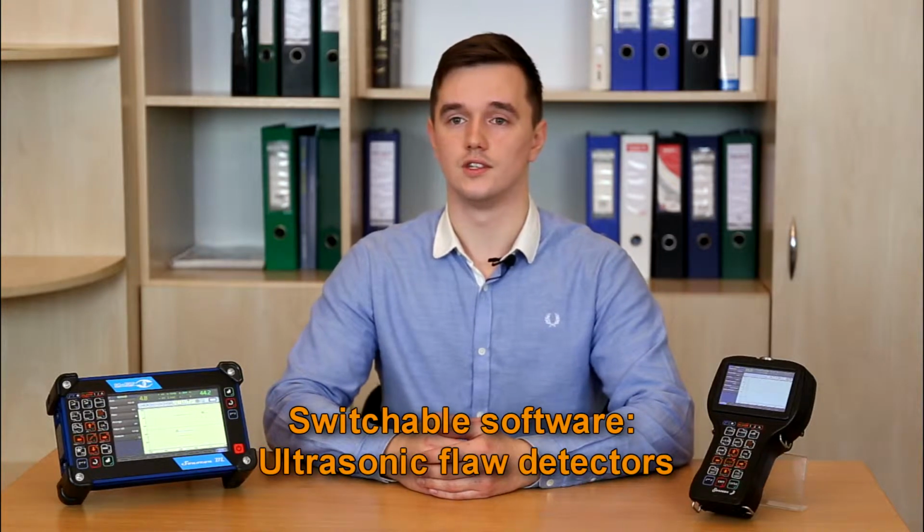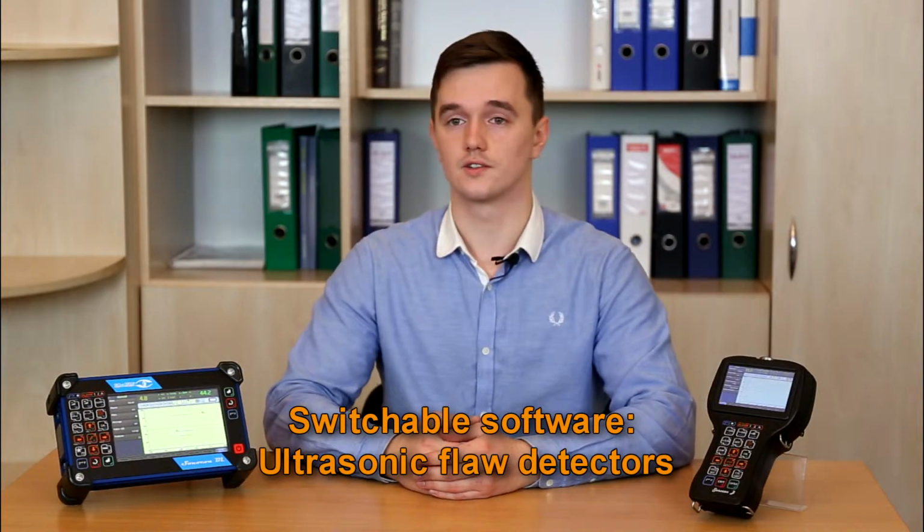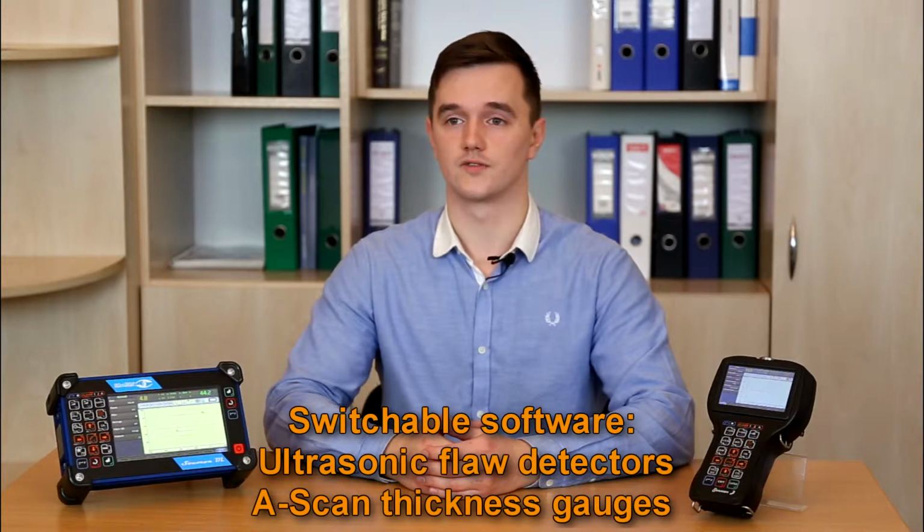As it was already mentioned in my Sonocon product family review, these instruments are identical in their functions and differ mostly in their form factor and appearance. Both of them have two switchable software versions: UT, making them Ultrasonic Flaw Detectors, and Thickness Gauge Plus, transforming them into A-scan thickness gauges with advanced corrosion mapping capabilities. In this video, I'll concentrate on interface basic concepts and will demonstrate them using the UT software version on the Sonocon B instrument.